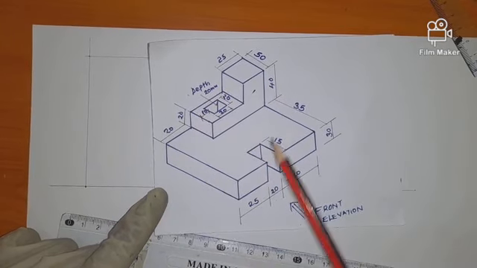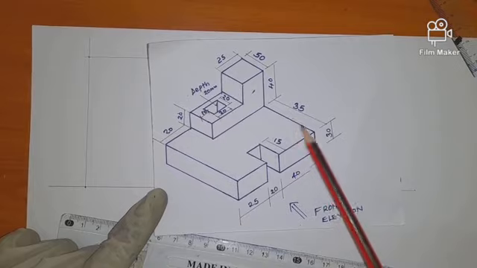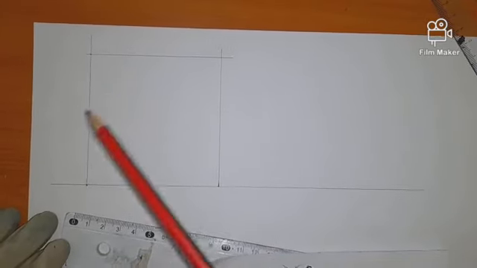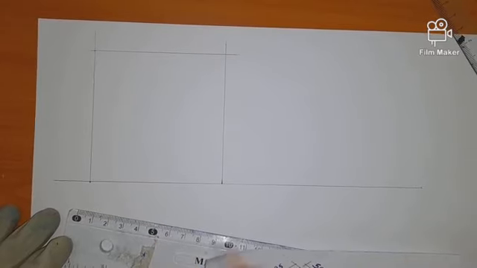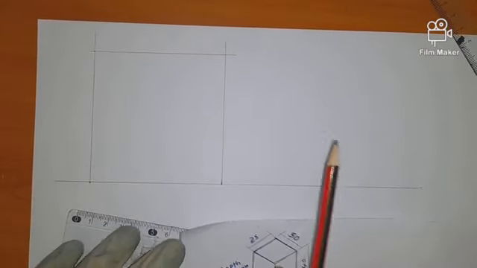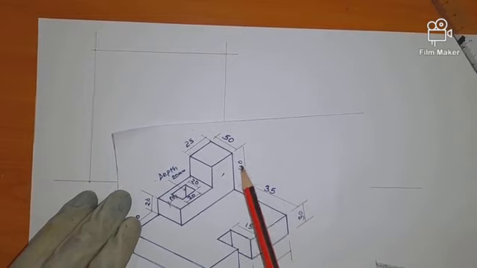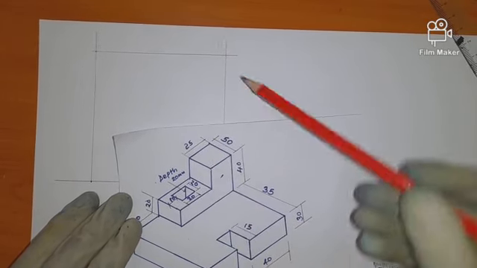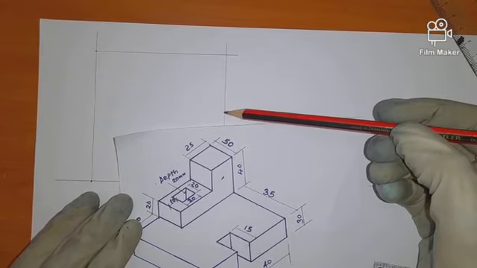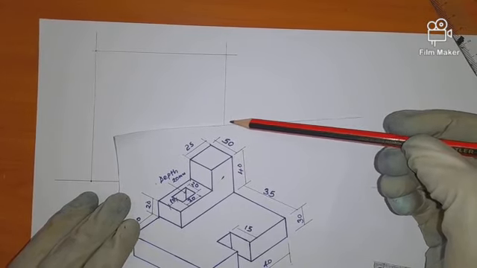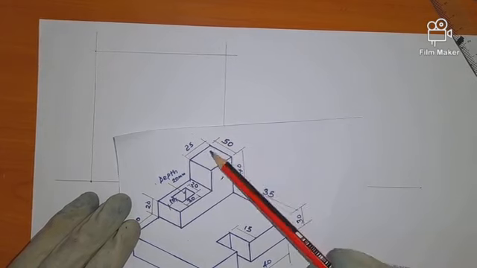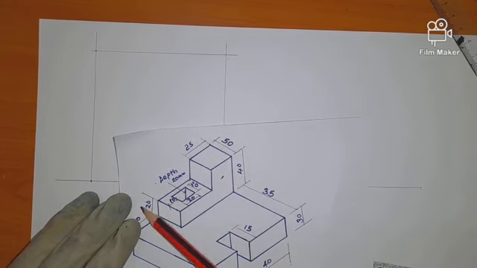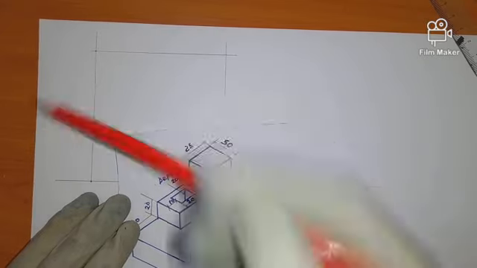Then from here up to here is 35 plus 50, which is also 85. That's why I have a framework. I've drawn this square, which is measuring 85 by 85. Now we want to put this stretch. This stretch here is 50 inwards from here, so we measure 50 and put a mark. Then how far does it extend inwards? It extends by 25 plus 40, which is 65. So it is 50 by 65.